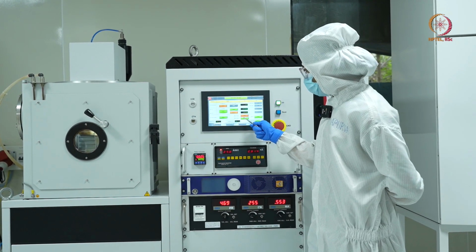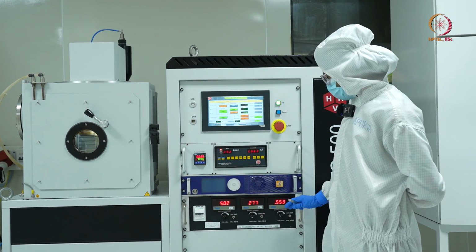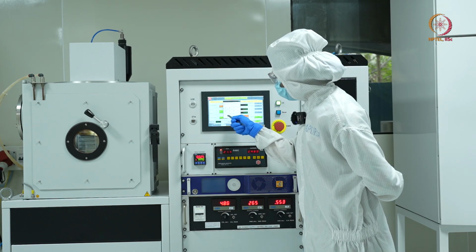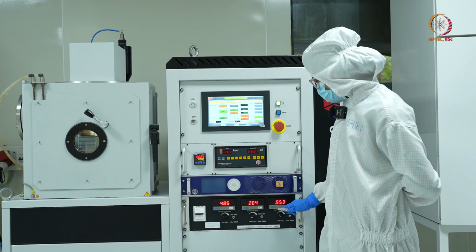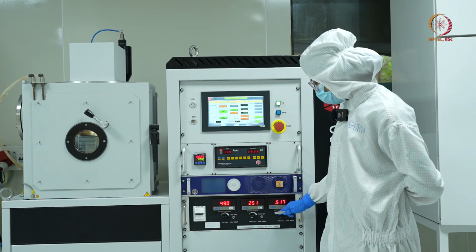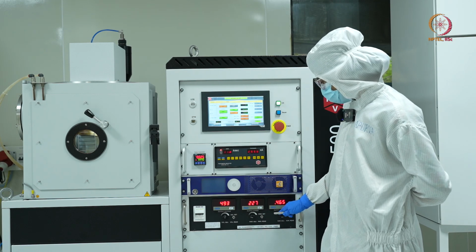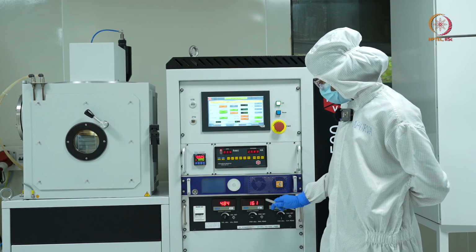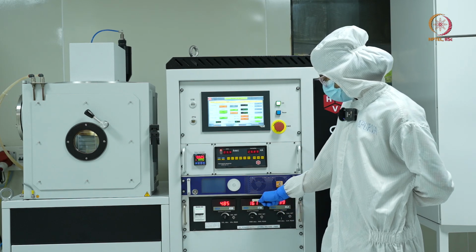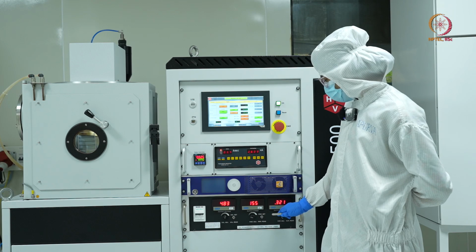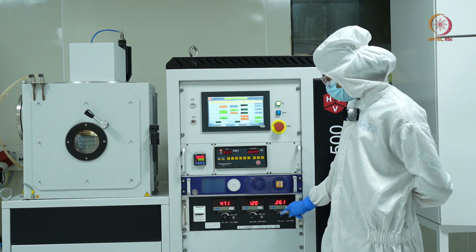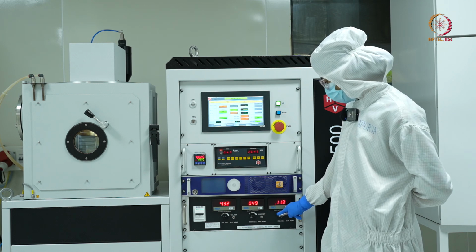To stop the deposition, first I'll close my shutter, I'll decrease my argon flow to 10, I'll decrease my current slowly to 0. You can see now the power is decreasing. That means we are not supplying sufficient power for the argon atoms to get ionized.